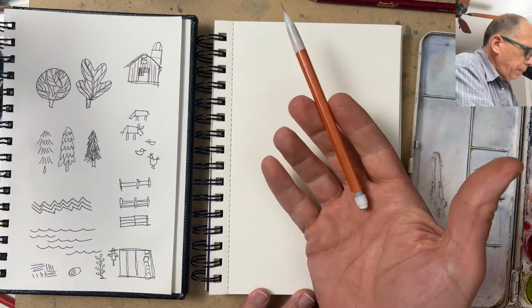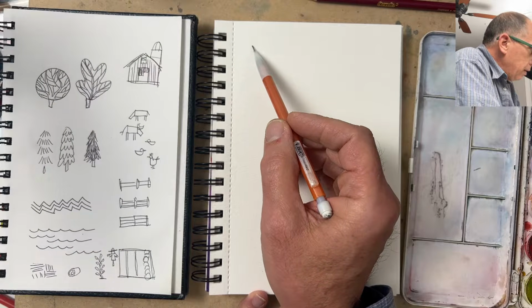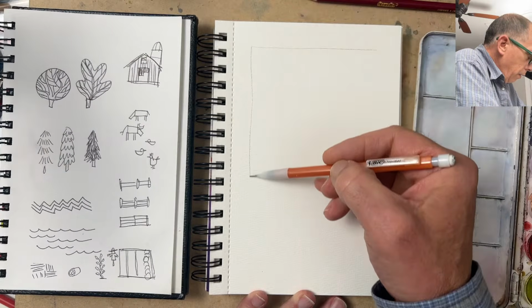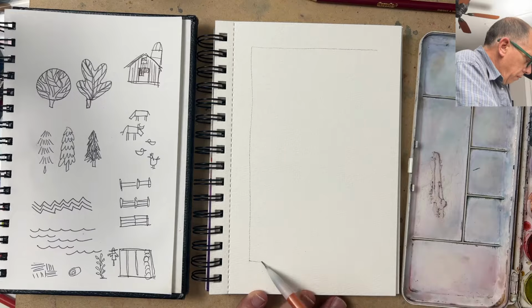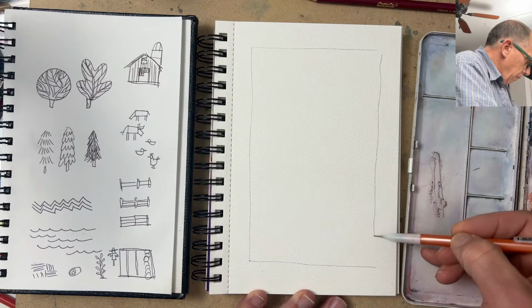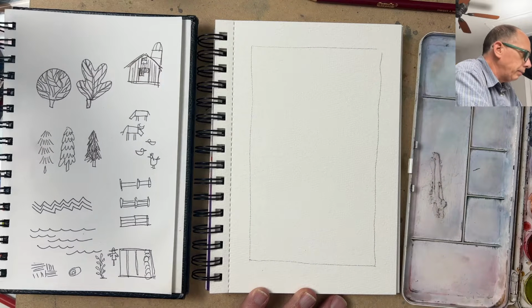So let's come up here, and first thing I want to do is I'm going to draw a border for this, and I'm just going to come across here. Okay, there's my border for my map.